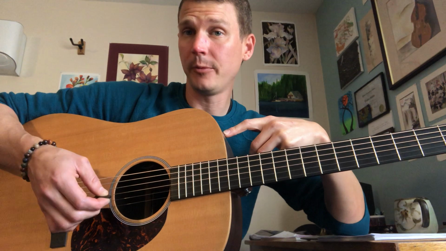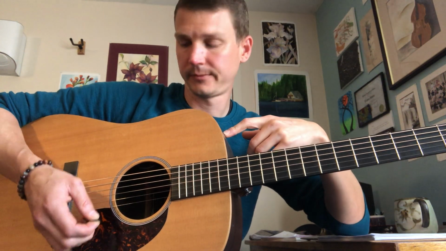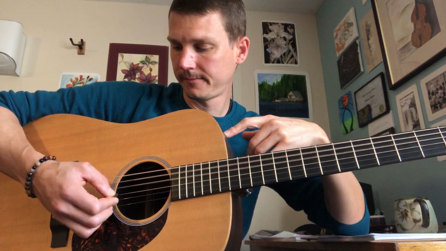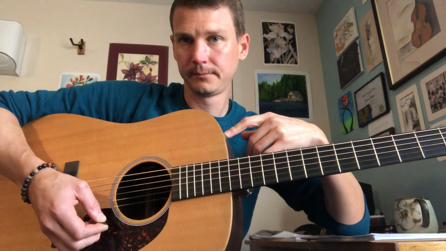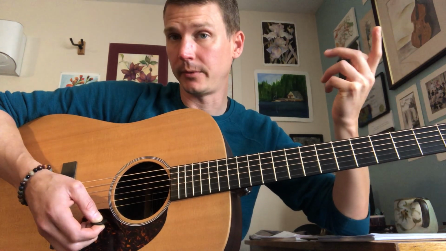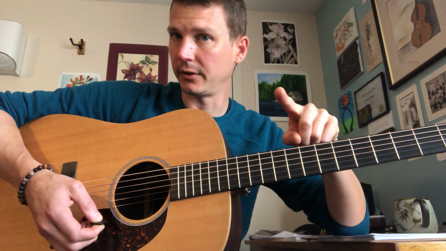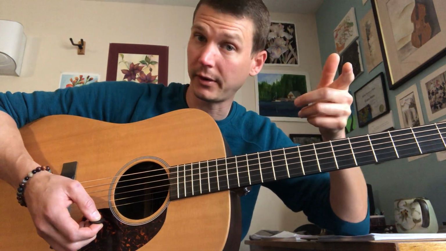These are called down picks or downstrokes. Pretty simple, but there's a couple little things here that I might want to point out to you and that you might want to think about.